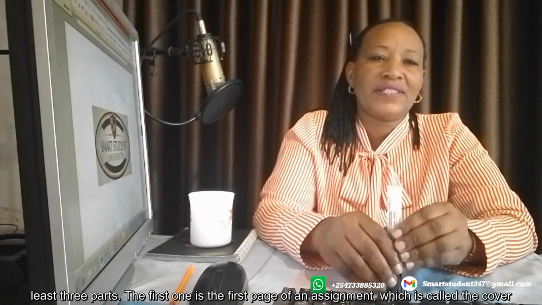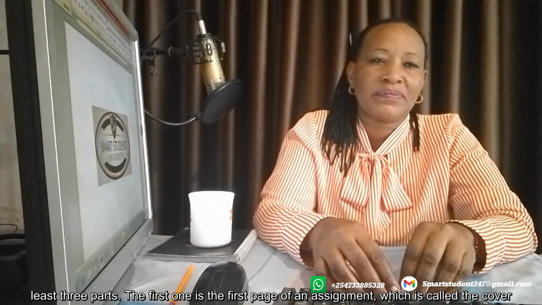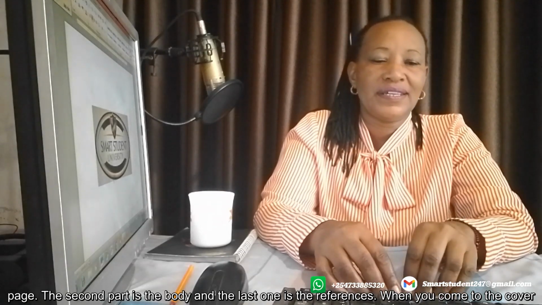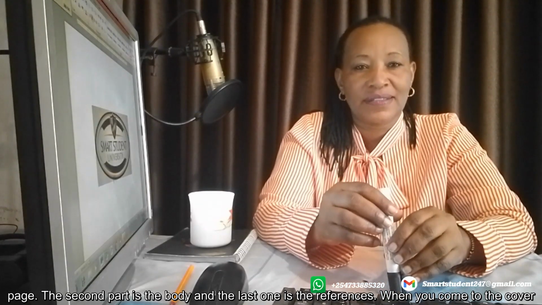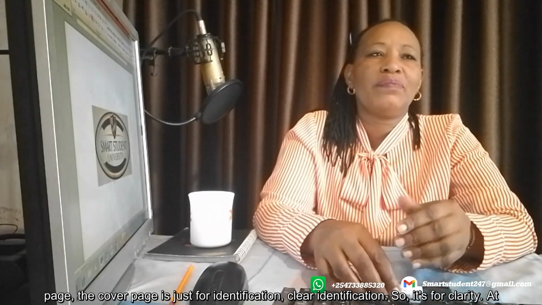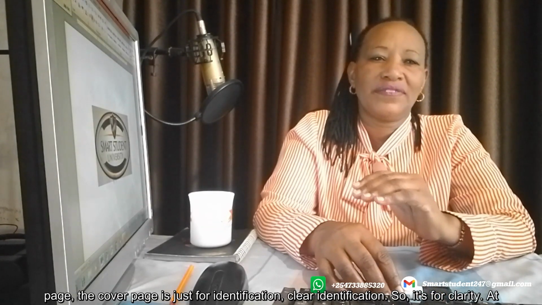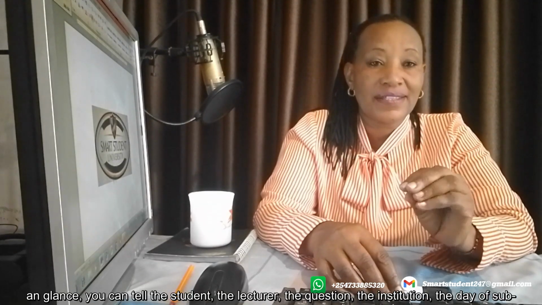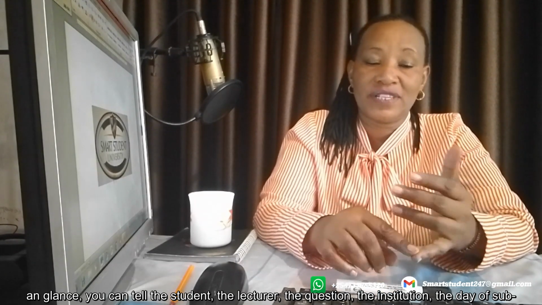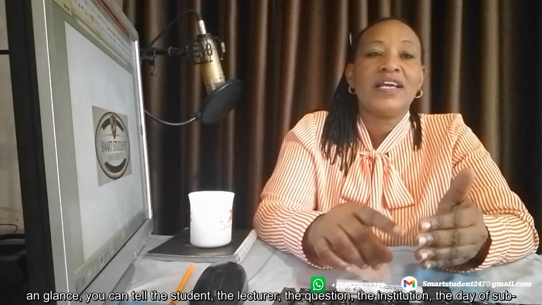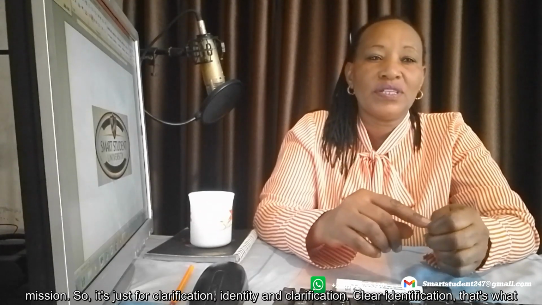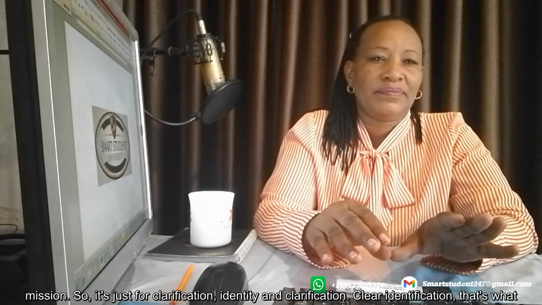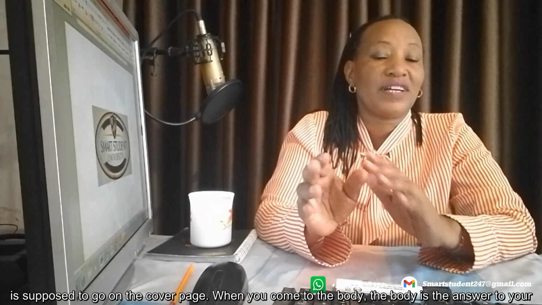The first one is the first page of an assignment, which is called the cover page. The second part is the body, and the last one is the references. When we come to the cover page, it is just for identification, clear identification. So it's for clarity. At a glance, you can tell the student, the lecturer, the question, the institution, the day of submission. That's what is supposed to go on the cover page.